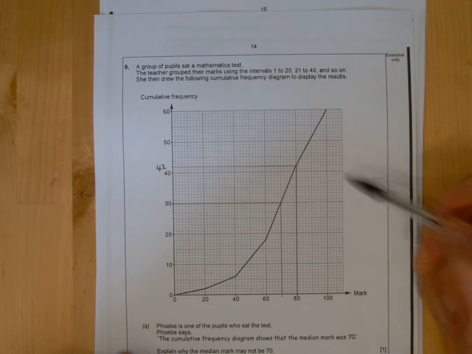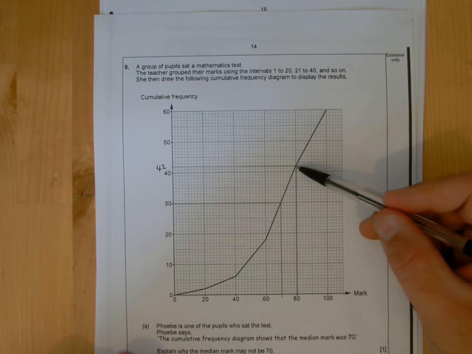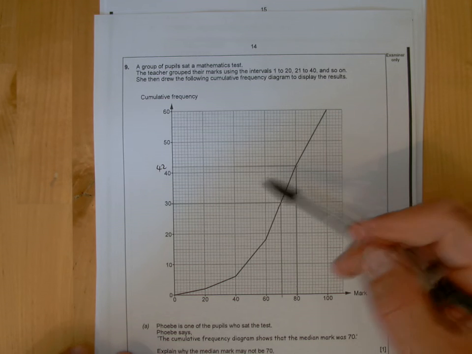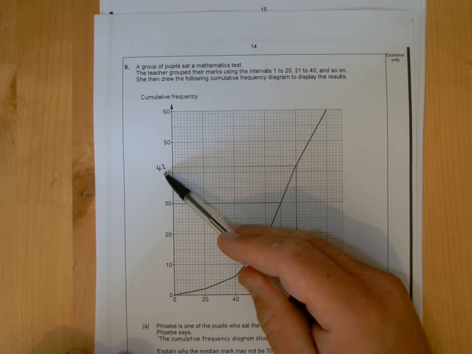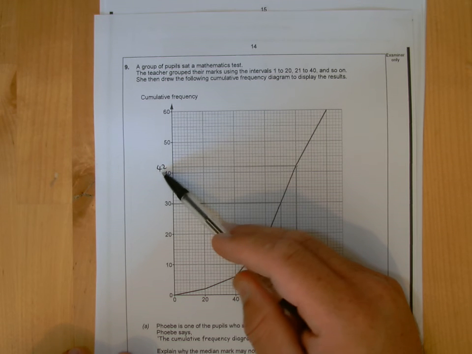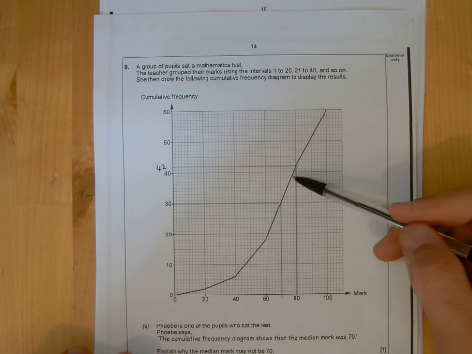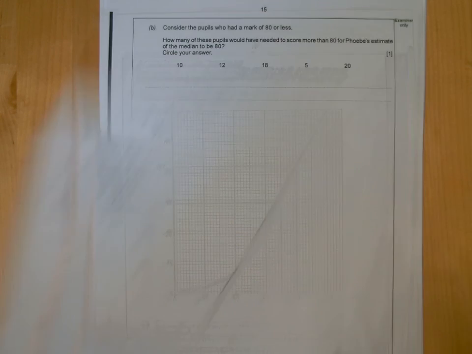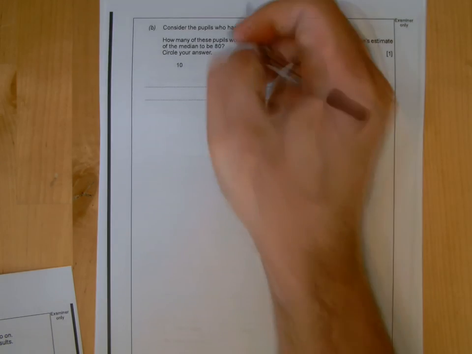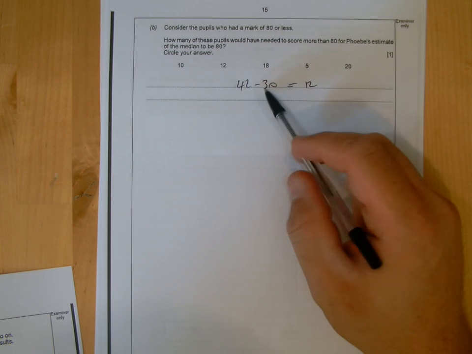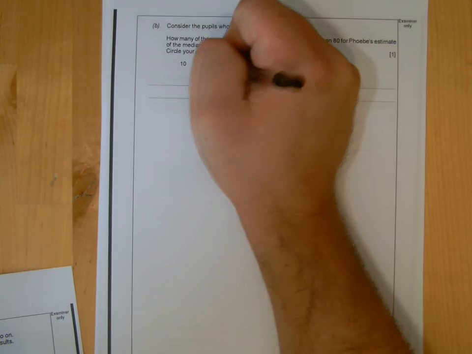Now for the median score to be 80, we'd need that to be the 30th pupil, wouldn't we? So how many of these pupils do we need to score more than 80? Well, you just have to see how many this is over 30, so just take 30 away from this. So we need 12 pupils from this group to actually score more than 80. All I've done is take away the median amount of pupils from the 42, so we actually need 12 to score over 80.